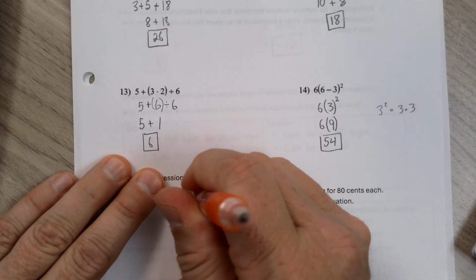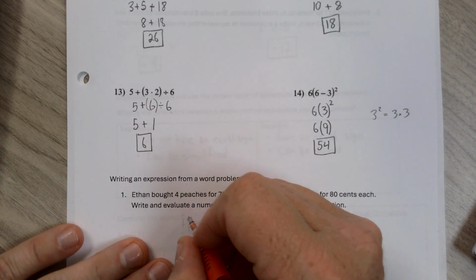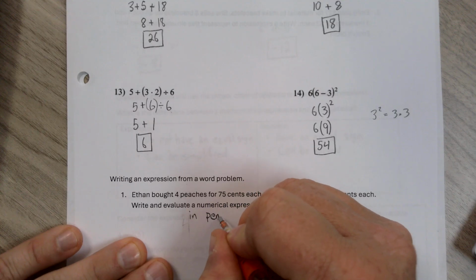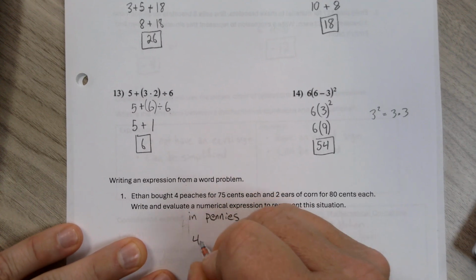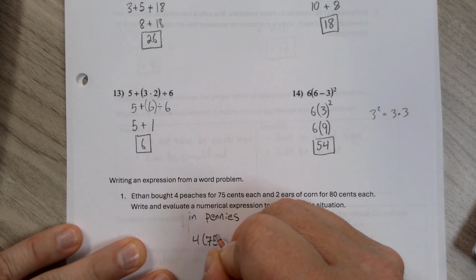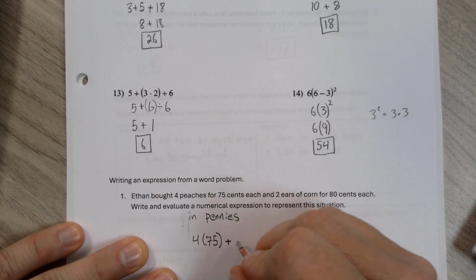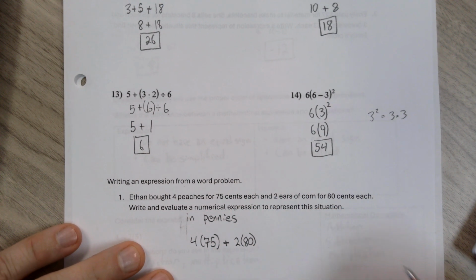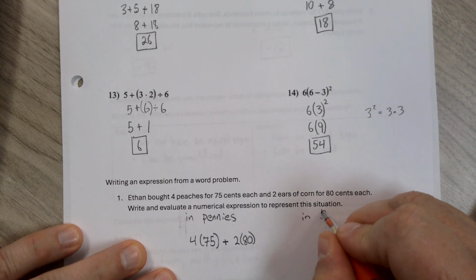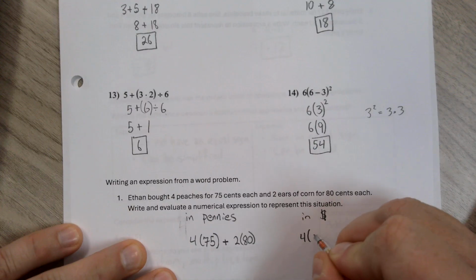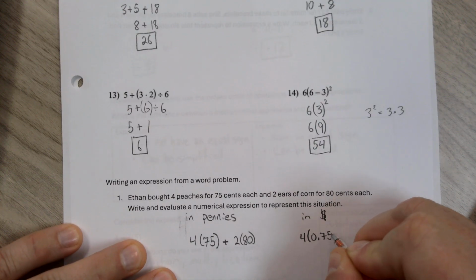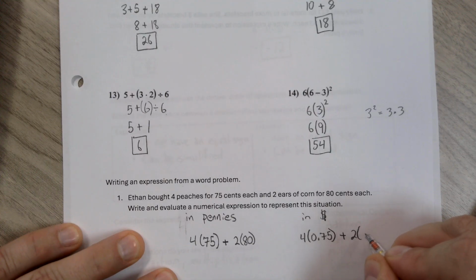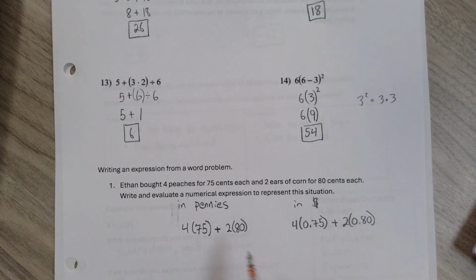So let me erase the 4 here. So if we do this in pennies, it's going to be 4 times 75 pennies, right? Plus, we have 2 ears of corn for 80 cents each. So it'd be 2 times 80. And that would be our expression. But if we want to do it in dollars, it would be 4, and then now this would be 0.75, and this would be 0.80. And so you could do this either way. Just understand this answer is going to be in pennies, and this answer is going to be in dollars.